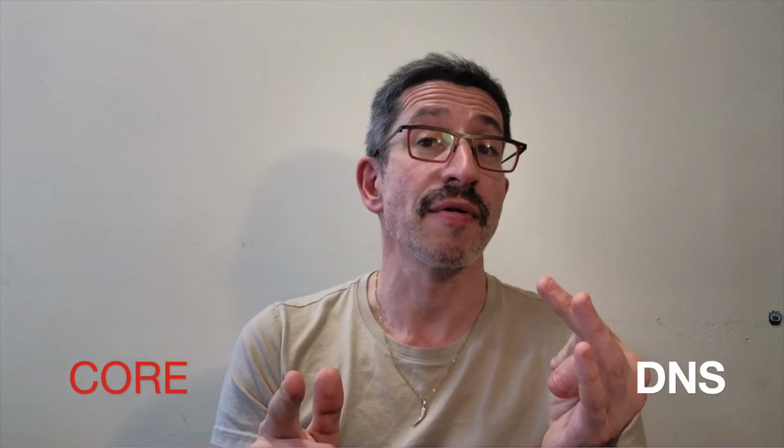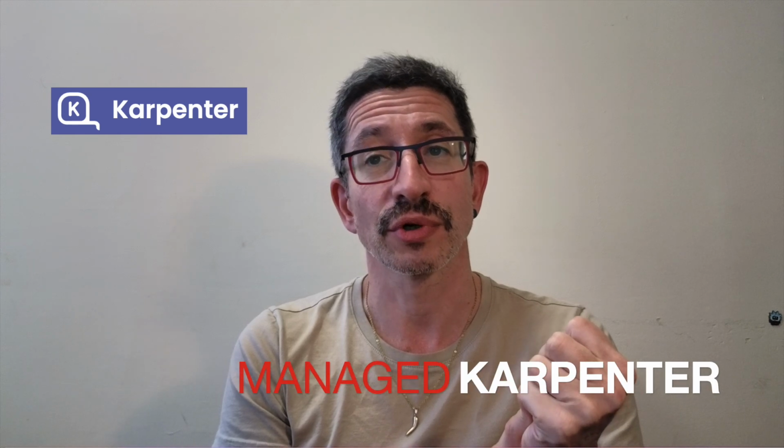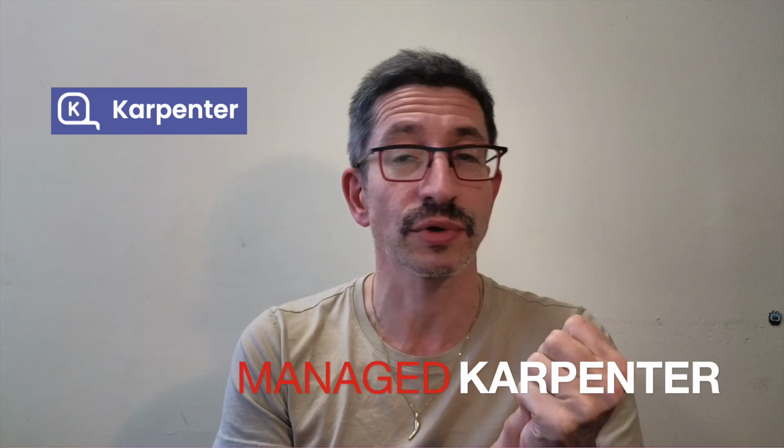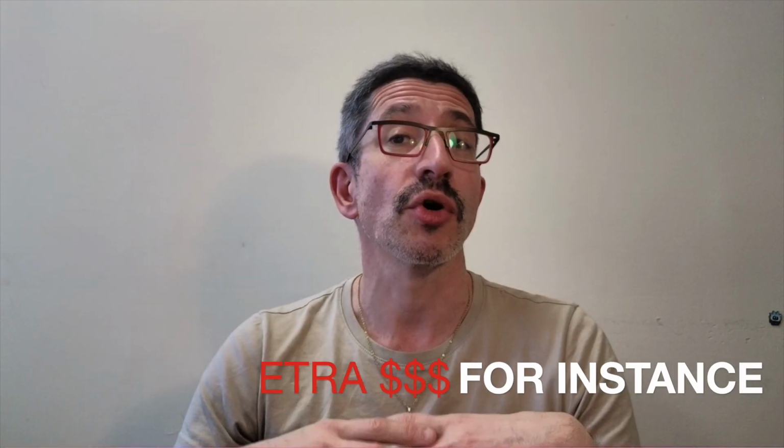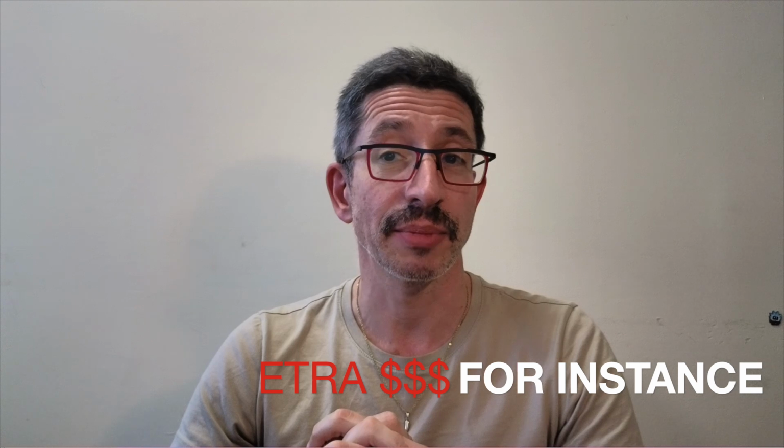So we have the EBS CSI driver, we have the VPC CNI add-on, we have, of course, CoreDNS. Yes, we now have managed Karpenter for auto-scaling, so basically no need for cluster autoscaler anymore. And the AWS load balancer controller, so you now have ingresses and load balancer services without any need to install anything.